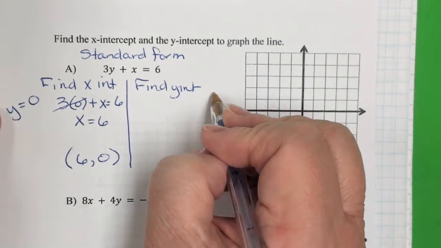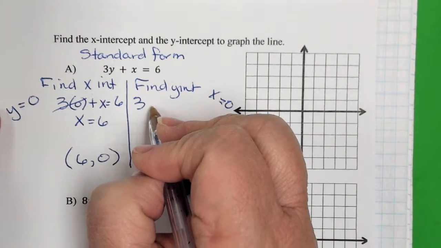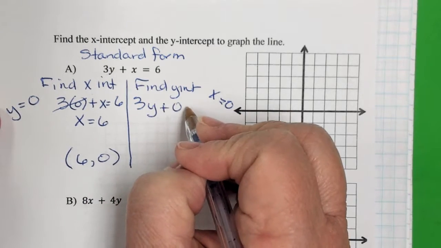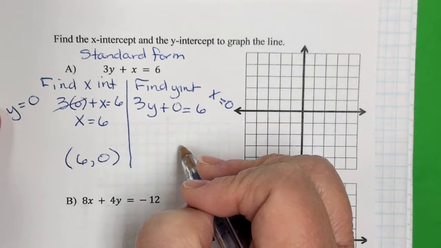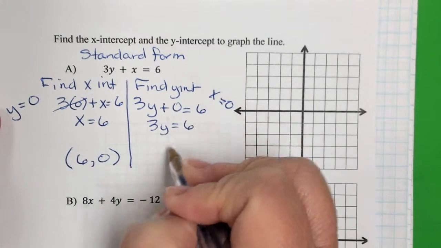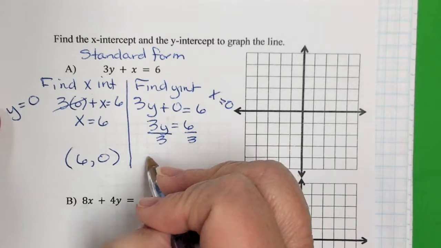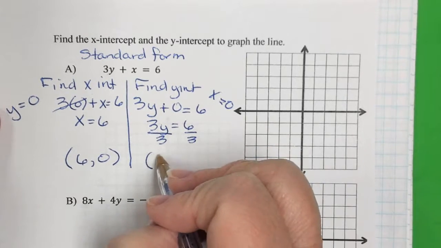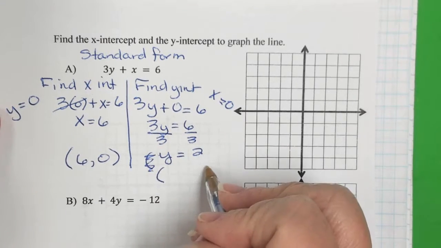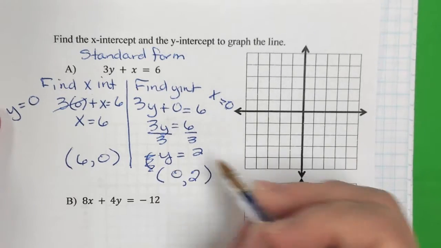To find the y-intercept, x equals 0. So we plug it in or substitute it in. 3y plus 0 equals 6. Well, 3y plus 0 is 3y. To undo the multiplication, we use division. Y equals 2. So in our ordered pair, the y value is 2 and x is 0.